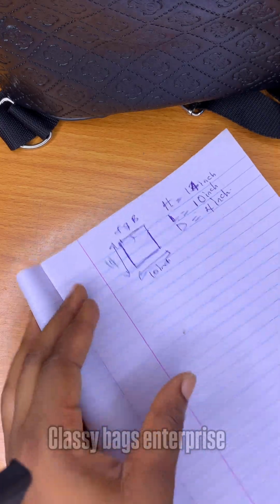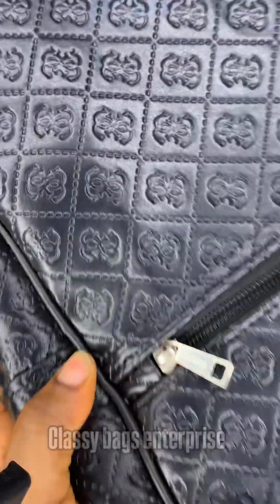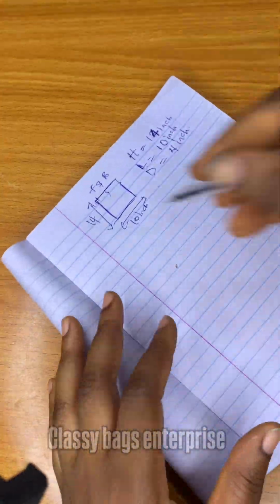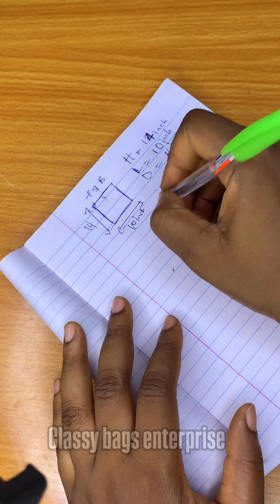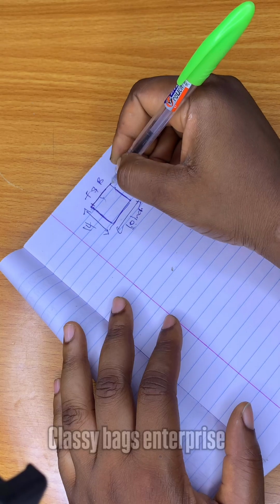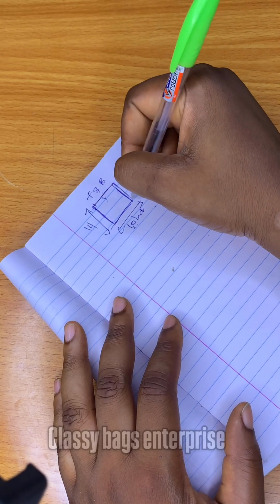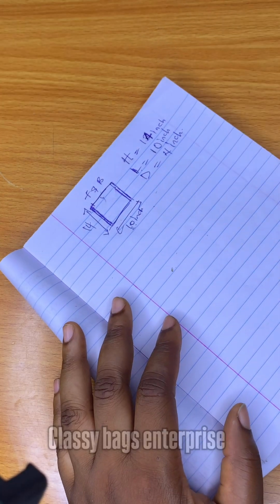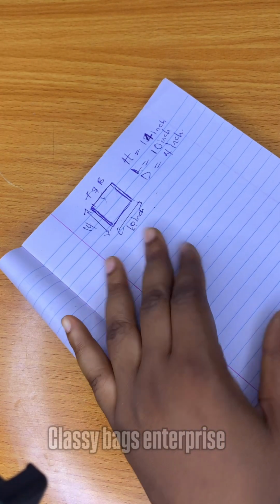10 inches. Now if I look at this bag, if you observe this bag, you will notice that it was slightly slanted from each end. So what I'm going to do is slant this bag. Already I know that the length of this bag is 10 inches. So what I'm going to do, because I'm going to slant it from here, and also I don't want this length to reduce.